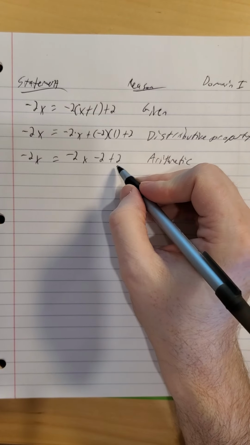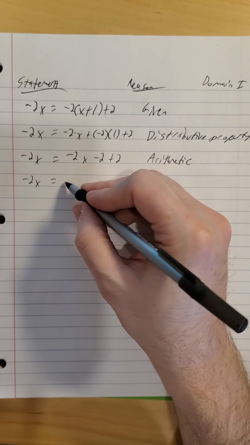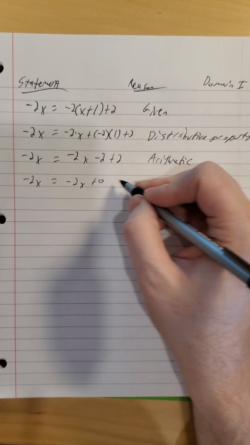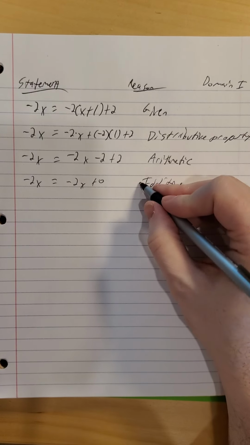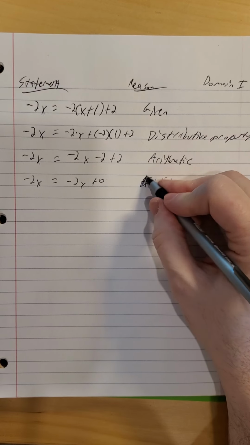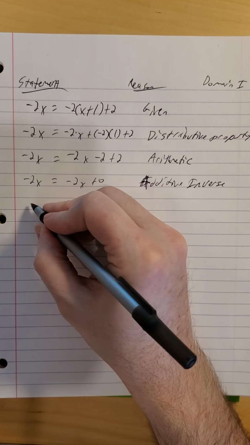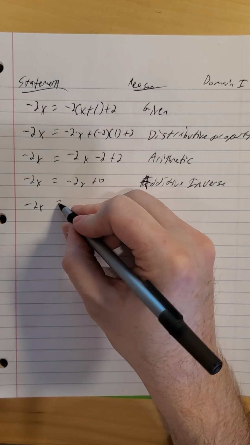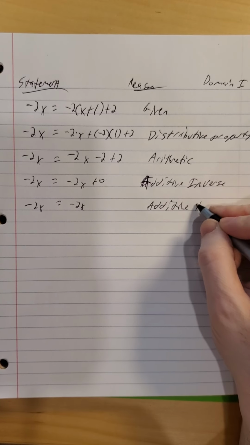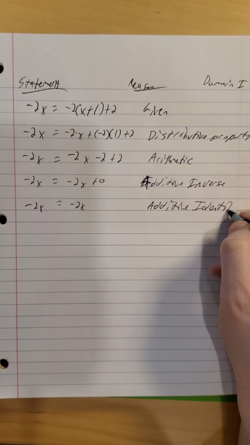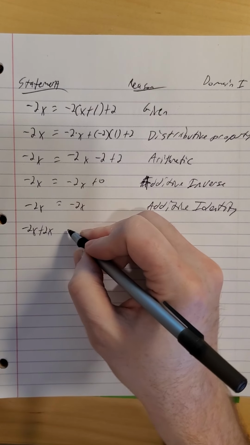All right, -2 plus 2 is 0. That is the additive inverse property. Additive inverse, I don't know where that I came from. And then the additive identity. So then we'll finish it off.